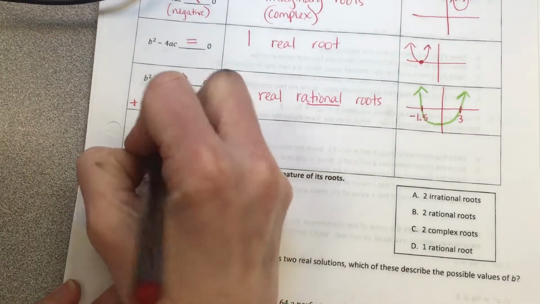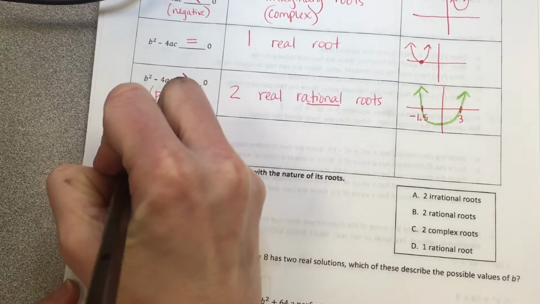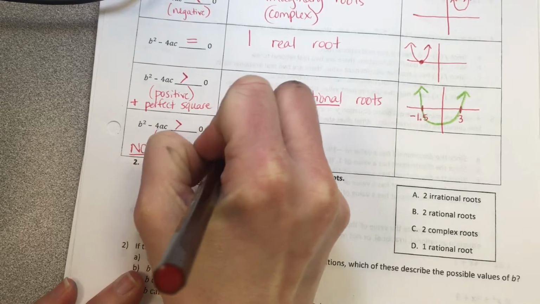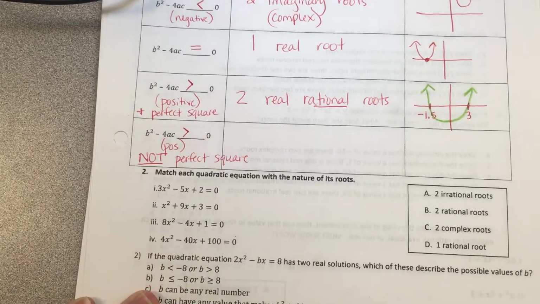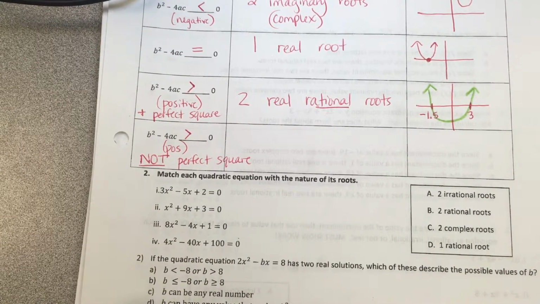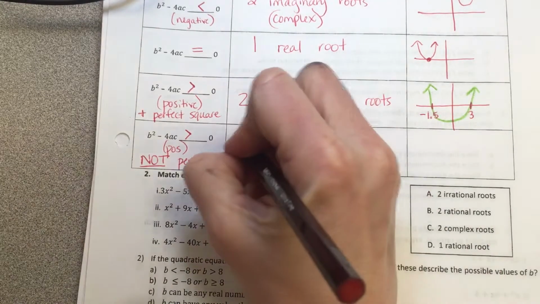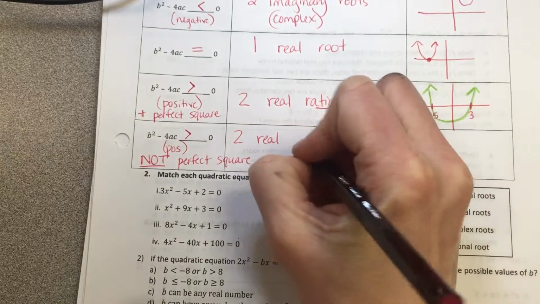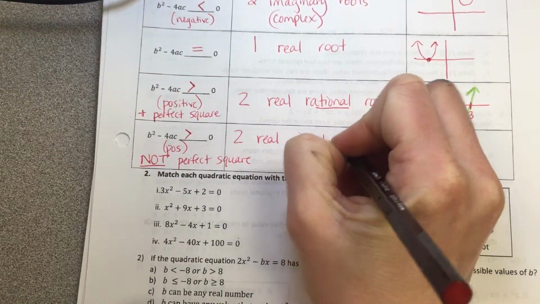All right, and the last case scenario, it's still greater than 0, so it's still positive, but it's not a perfect square. All right, it's not a perfect square. Give me a number that's not a perfect square. The square root of 40, yep. Square root of 8, good. Okay, those are not perfect squares. This is going to give you 2 real, not rational, but irrational roots. Okay?